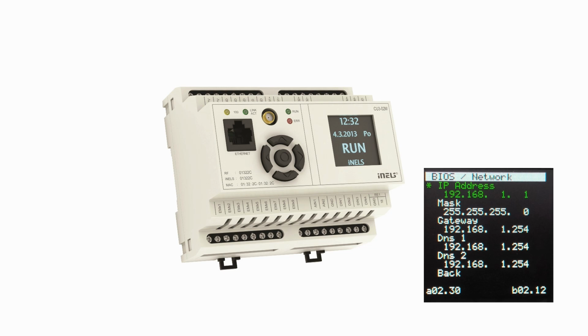If you need to change the IP for your project, subnet mask, gateway or DNS, you can click on them with the middle button. The address will change color to red, and then you can use the buttons for changing the addresses. For the confirmation, you use the middle button again.